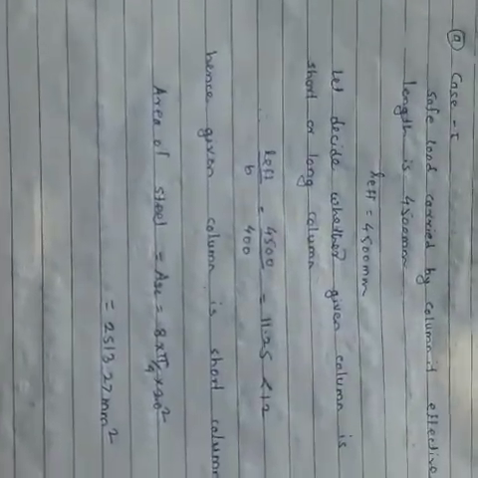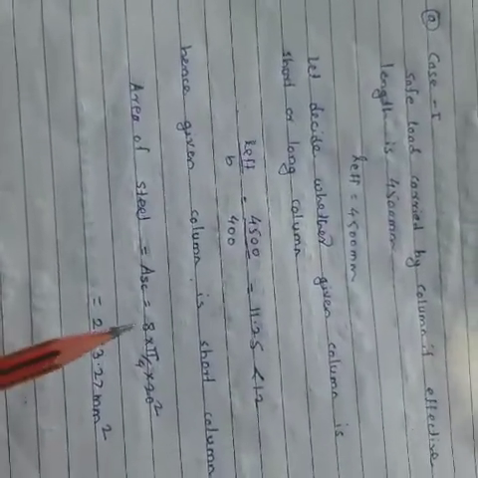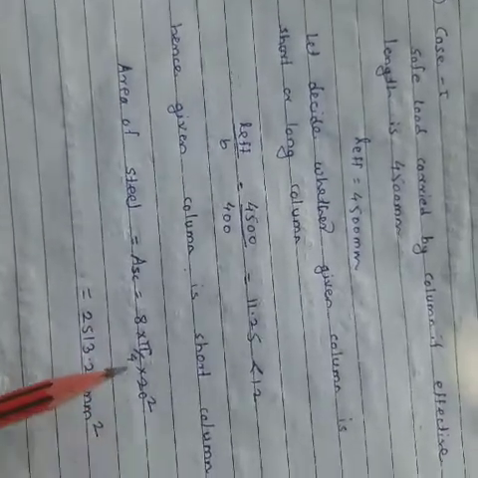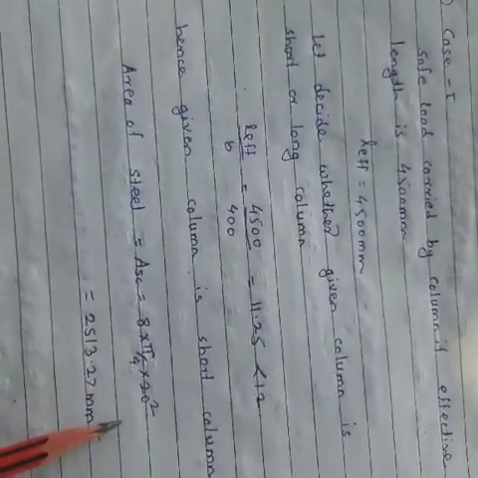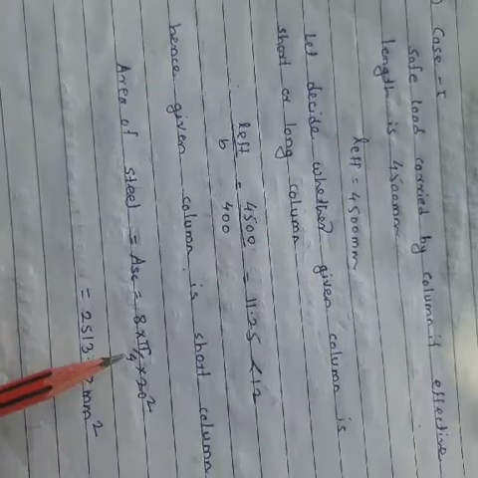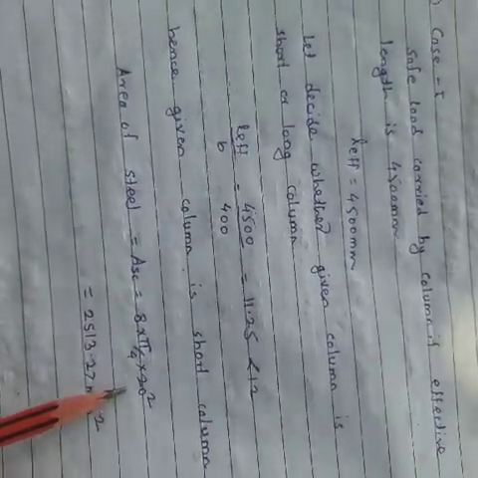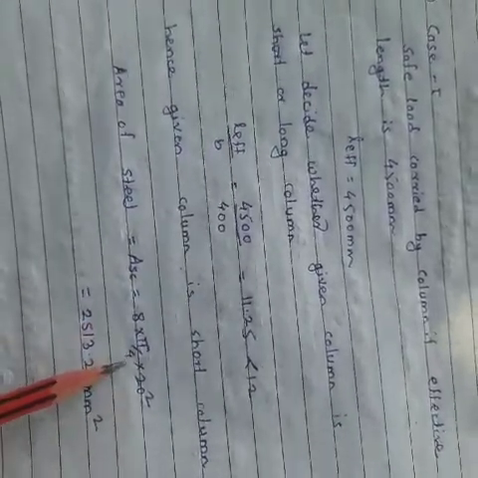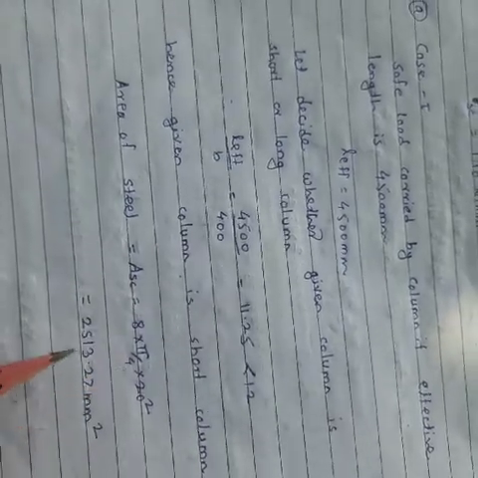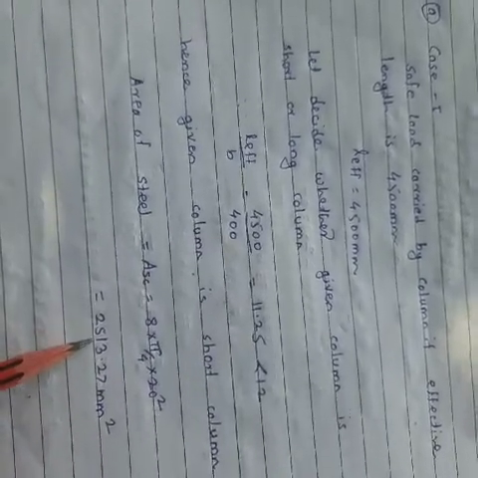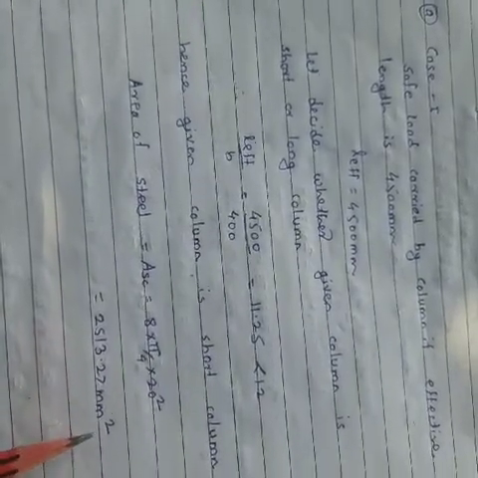The next step is the calculation of the area of the steel. This area of the steel is nothing but the number of bars into the area of 1 bar. Here 8 bars of 20 mm diameter steel are provided. So 8 into pi by 4 into 20 square. So 8 is the number of bars and pi by 4 into 20 square is the area of 1 bar. So we are getting the area of the steel provided as 2513.27 mm square.